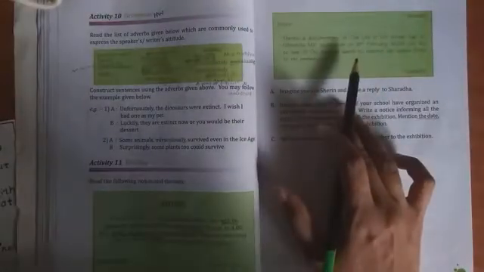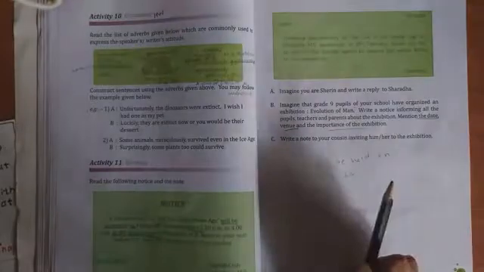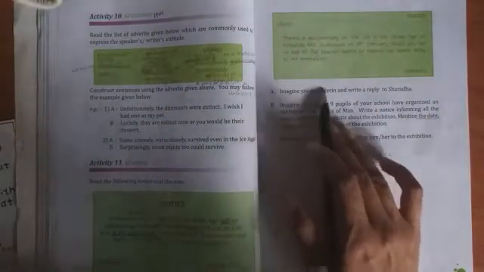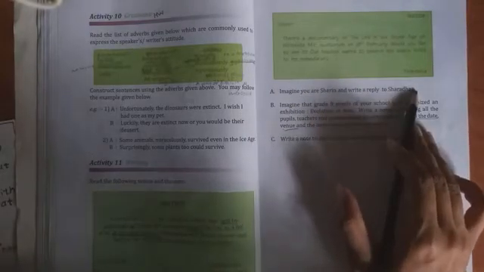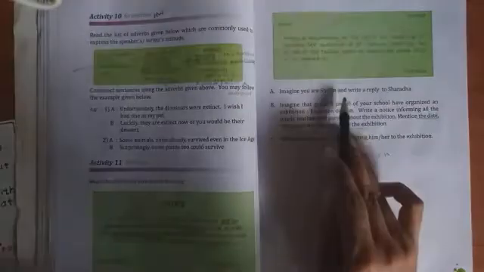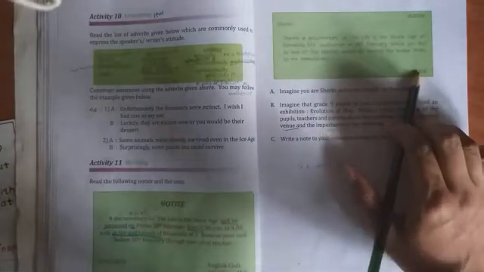Just like a SMS. Nowadays you use SMS to give messages, no? So like that we can write a little note to somebody and give it. Right? Imagine you're Shireen and write a reply to Sharada. Now you have to write a note to whom? To Sharada. You have to write a note to Sharada mentioning whether you would like to join with her or not. So how are you going to write it?